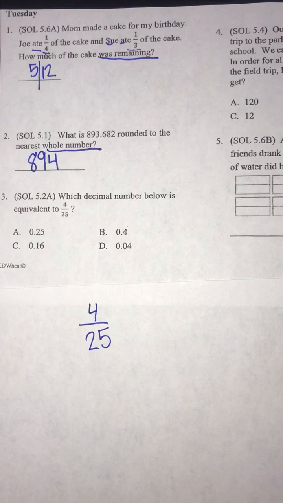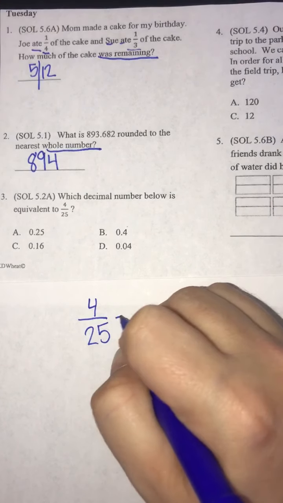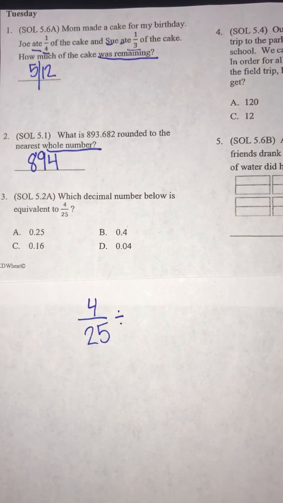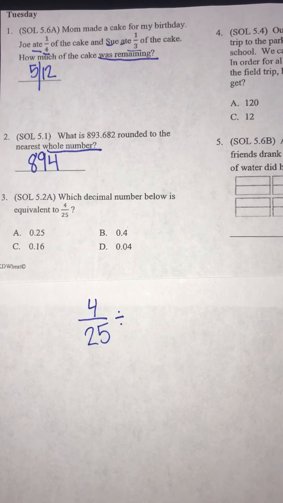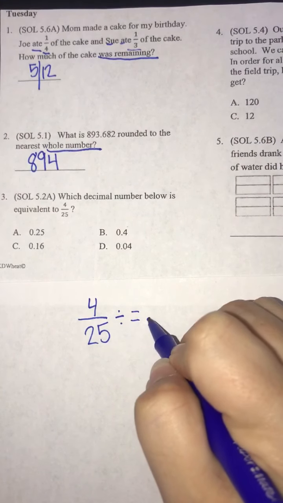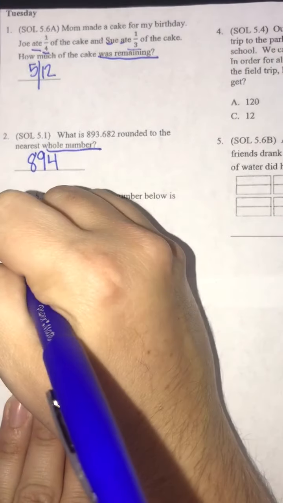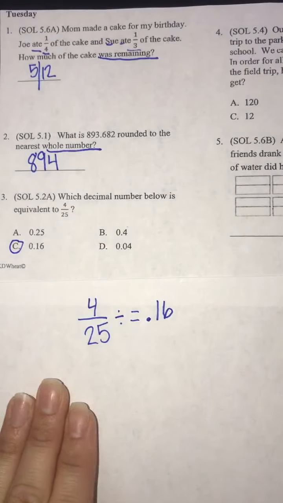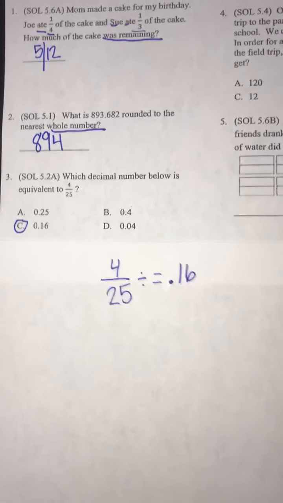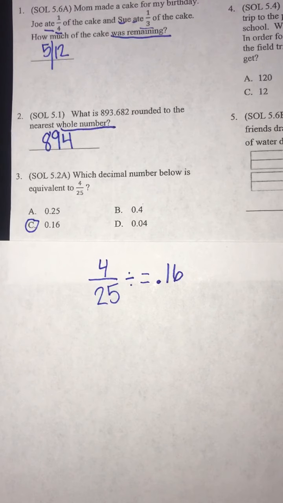So if you want to use a calculator, you're going to type in the numerator divided by the denominator. So you're going to type in 4 divided by 25. Hit enter. You should get 16/100ths, which matches answer choice C. Let me show you how you can do it by hand.